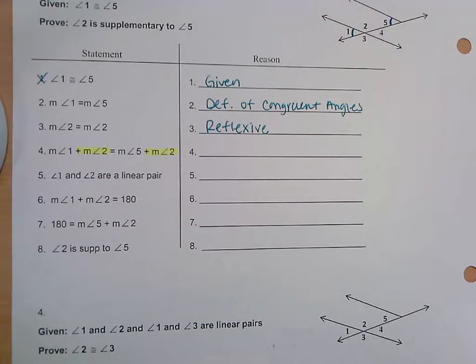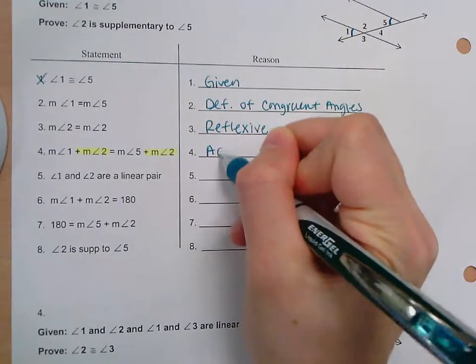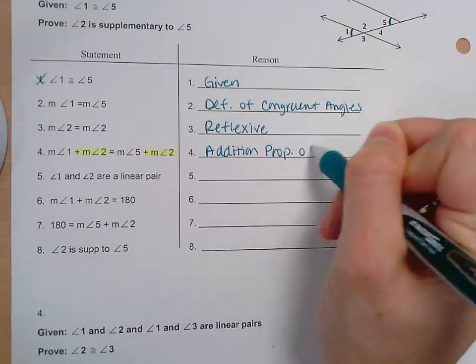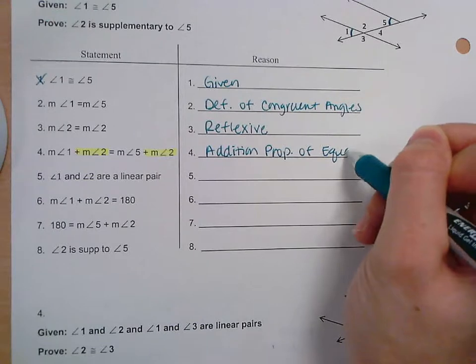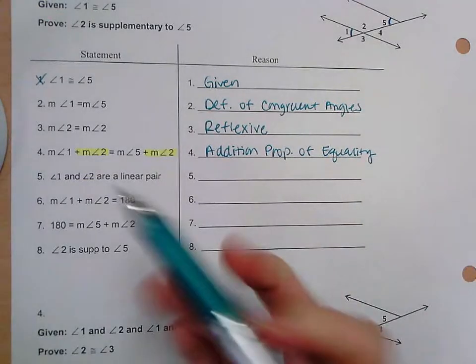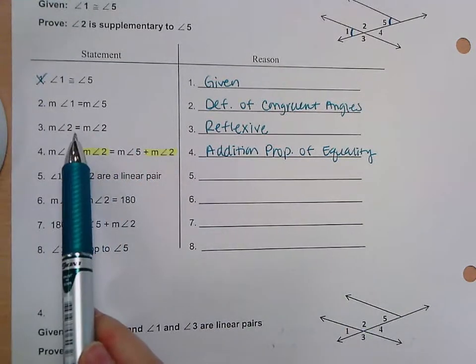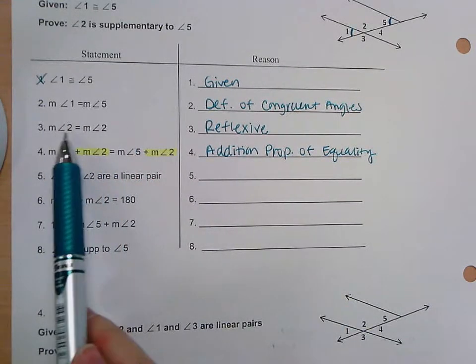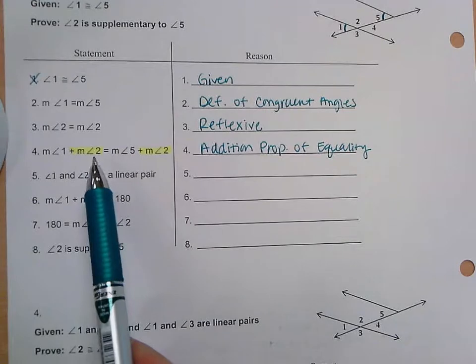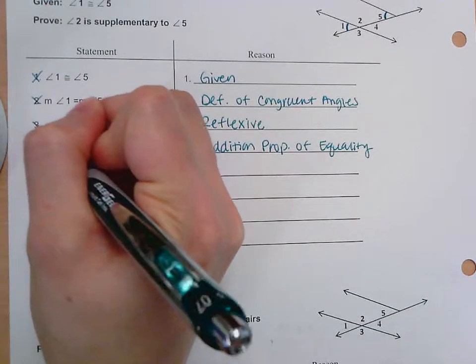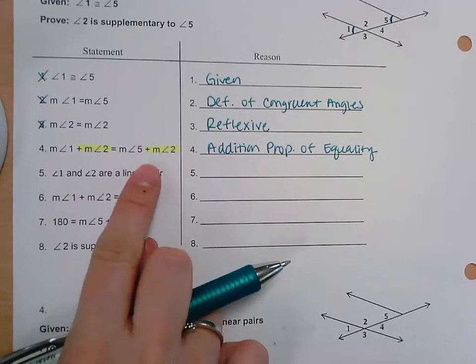You're adding the same thing to both sides, which is addition property of equality. And while it might not seem like a necessary statement to you, that's why statement 3 is there, to show that measure of angle 2 is equal to itself. So when I add it to both sides, I'm adding the same quantity to both sides. So we really did use lines 2 and 3 to create line 4.